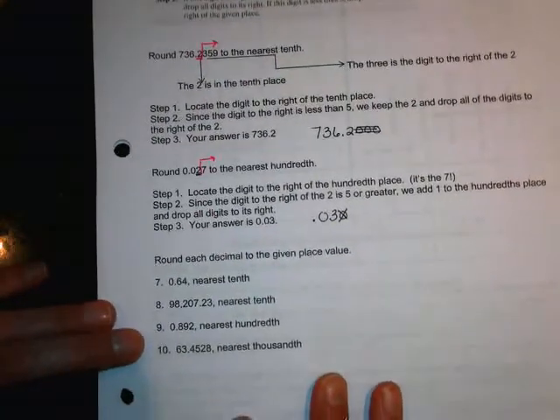So take your time, turn off the video, and just see how you do rounding those to the nearest tenths or hundredths or thousandths. Go ahead, give it a try. I know you guys know how to round. So see how you do, and then turn the video back on.